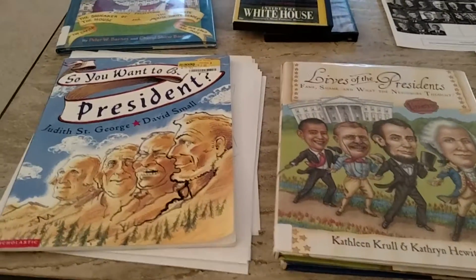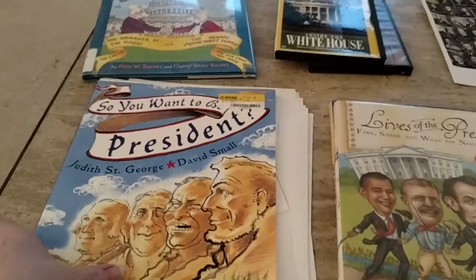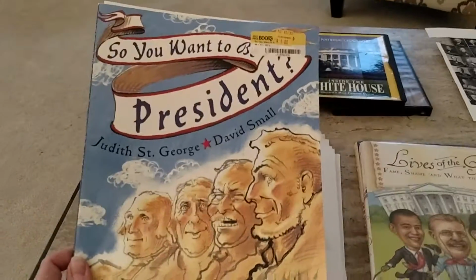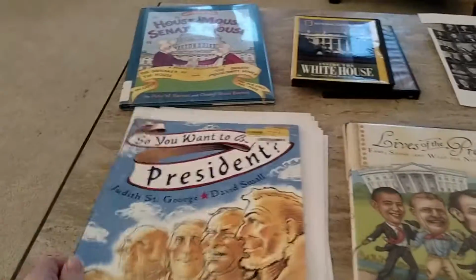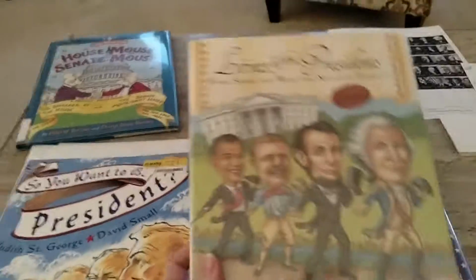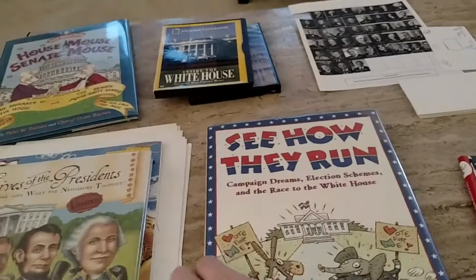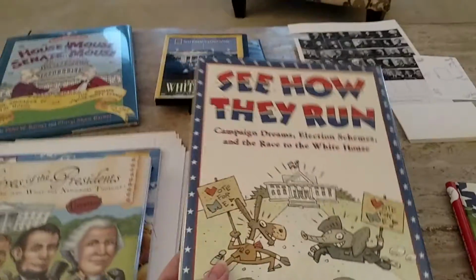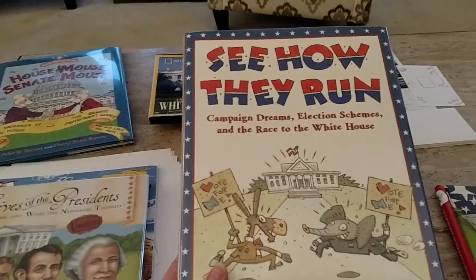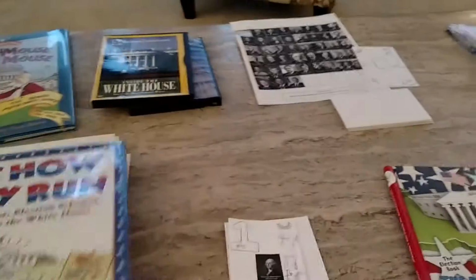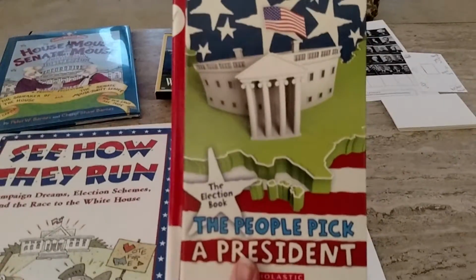So starting with the books that we're using are So You Want to Be President, Lives of the Presidents, See How They Run, Campaign Dreams, Election Schemes, and the Race to the White House, The People Pick the President.